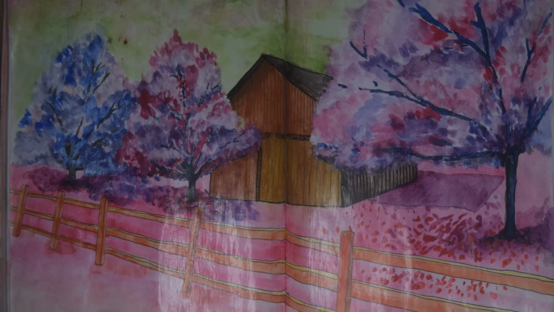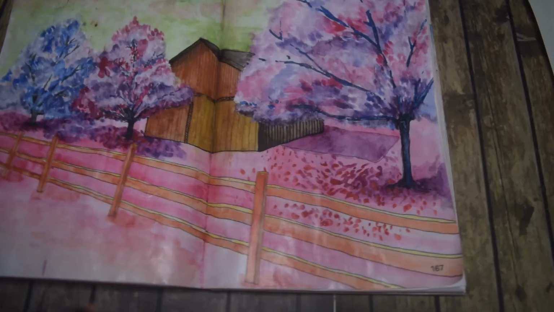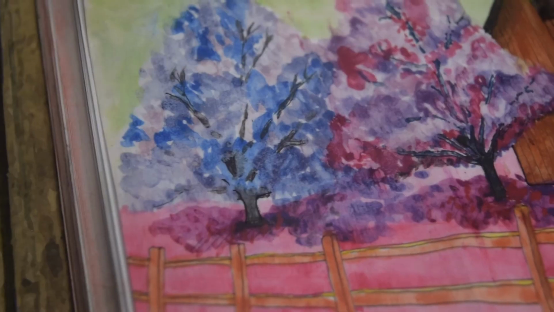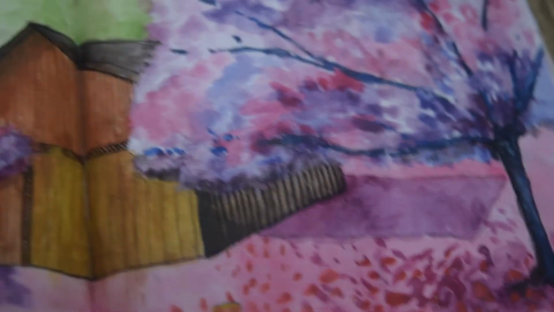I've done so much work over the last couple of weeks to film this video and to complete these 3 pages, and I really think my practice, especially with painting, is really paying off.